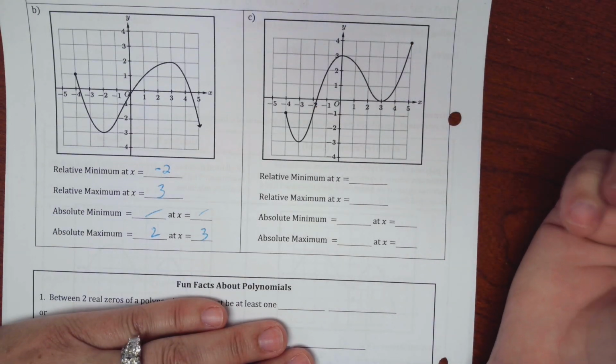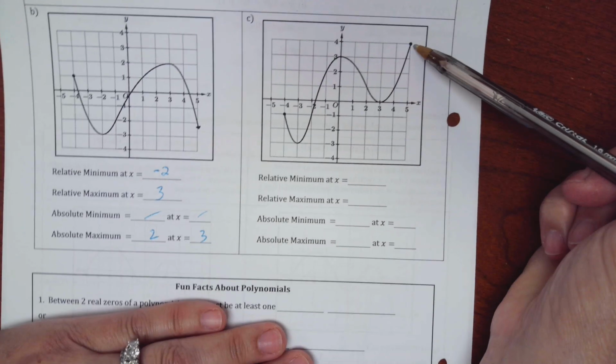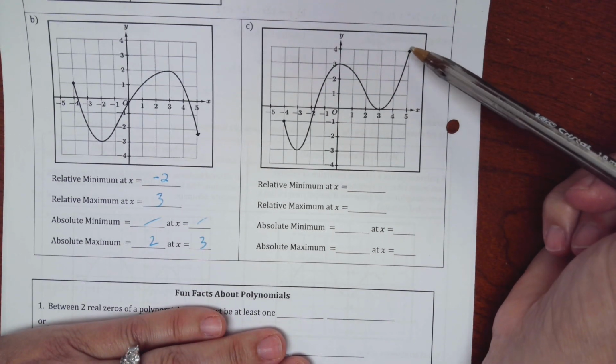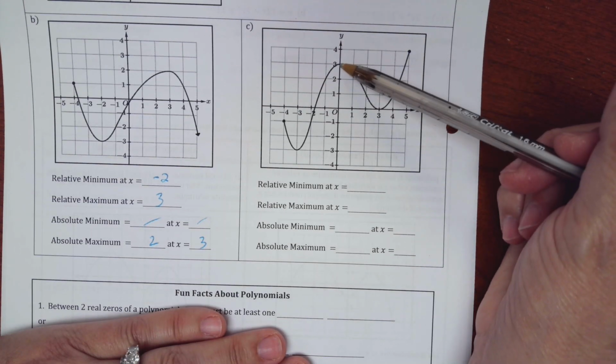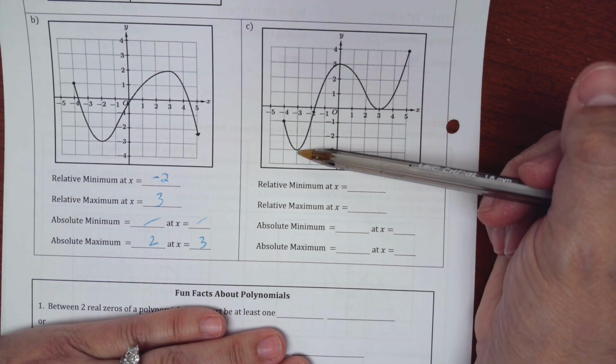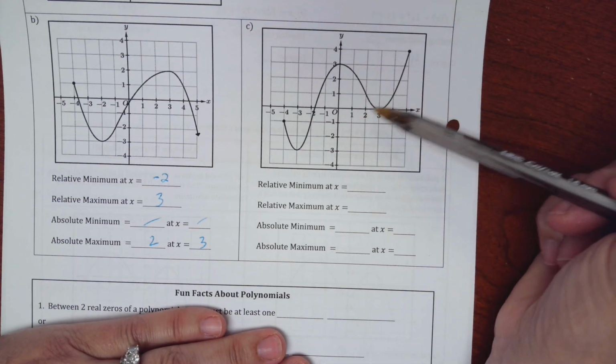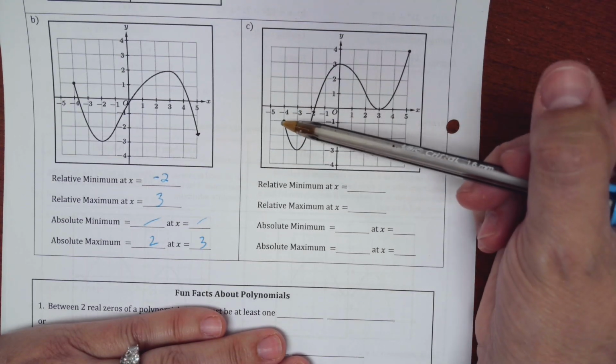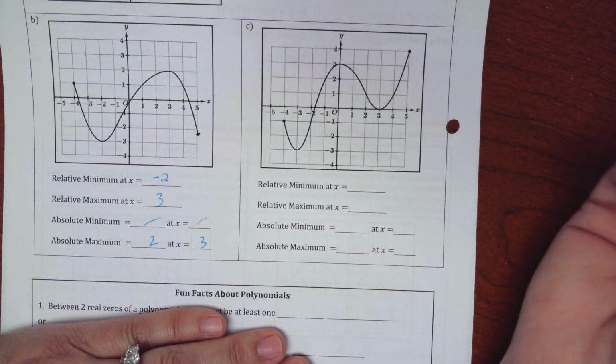Okay, so I noticed that this is the highest on the whole graph. So that is an absolute maximum. An endpoint can be an absolute maximum, but it is not a relative maximum. Here's a relative maximum. Here are relative minimums. Now this relative minimum is also an absolute minimum because it's the lowest on the whole picture. This guy, he's just nothing. He's just like in the middle somewhere.